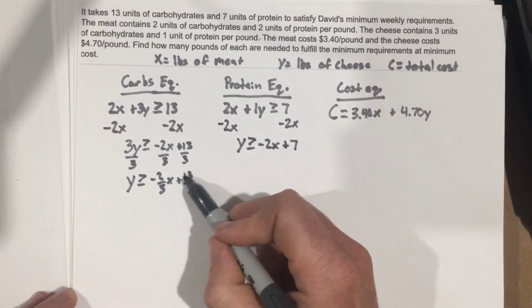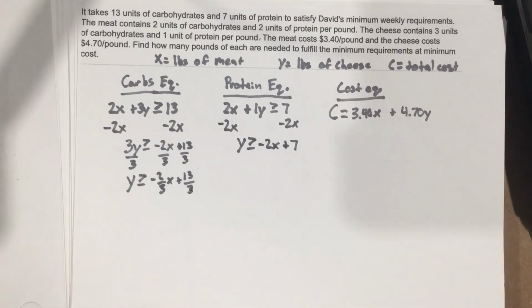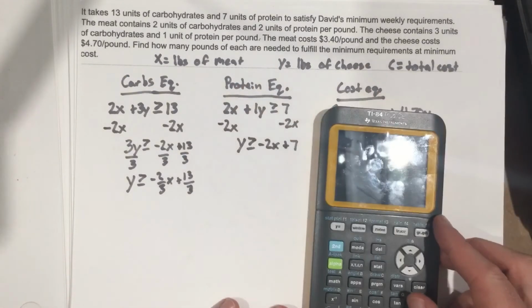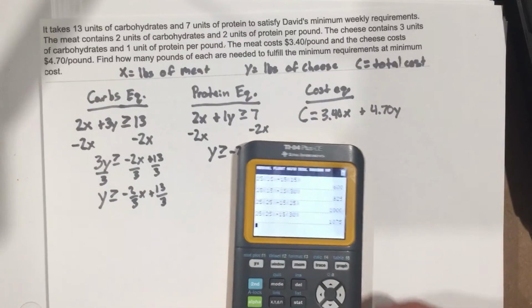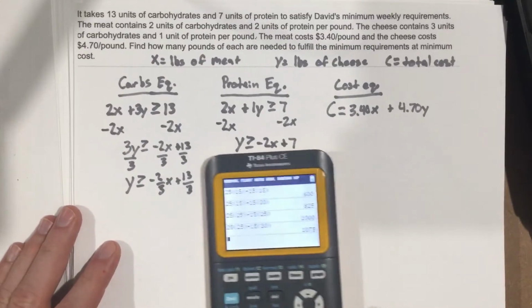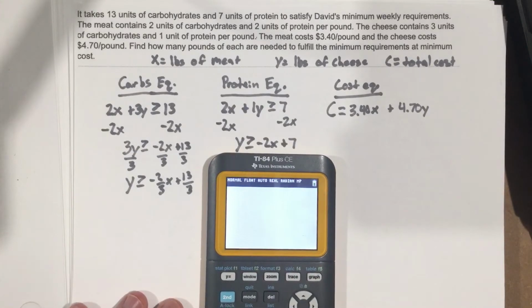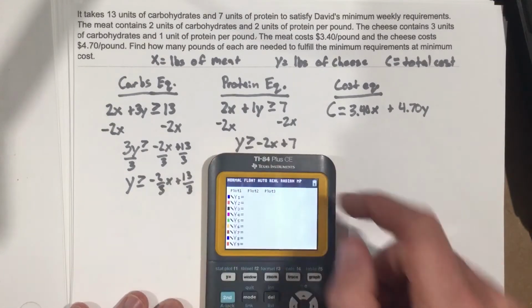Now, because I have a y-intercept of 13 over 3, there's really no way I'm going to try and graph this by hand to get an exact answer. I think that's not going to work out how we want it to. So what we're going to do is use our graphing calculator and plug this in. Now when you use the graphing calculator, we're going to have to plug in with an equal sign, so then we're just going to have to interpret the inequality signs.